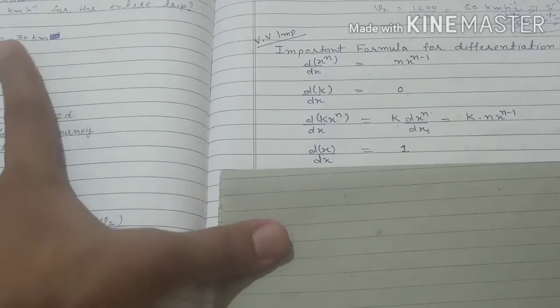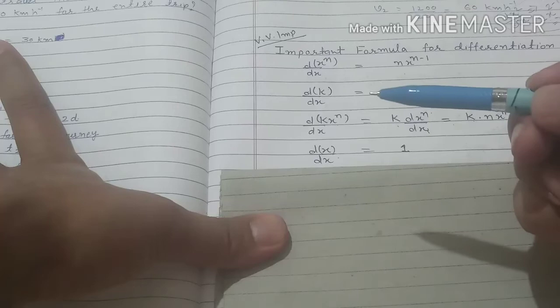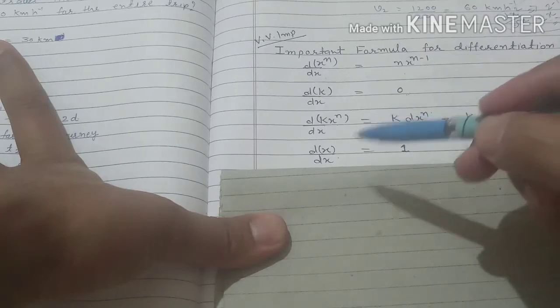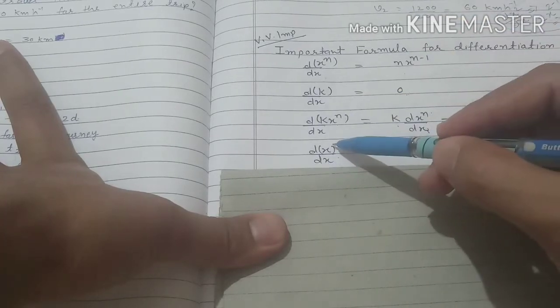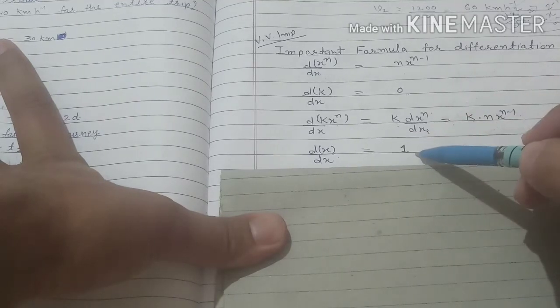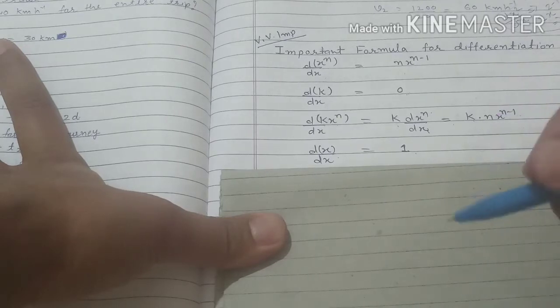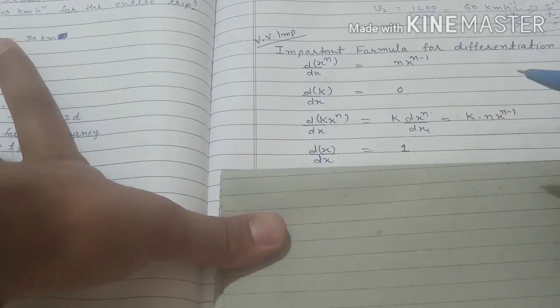Now if we have dx over dx, it means the differentiation of x with respect to x, which equals 1, because both the x's are the same. What is the variation of x with respect to x itself? The same variation will be there.